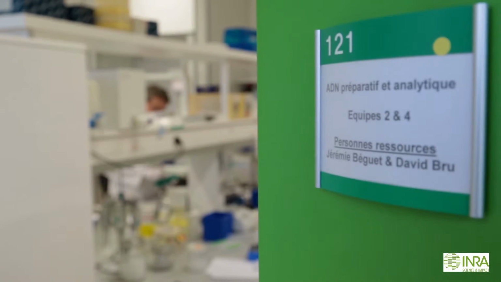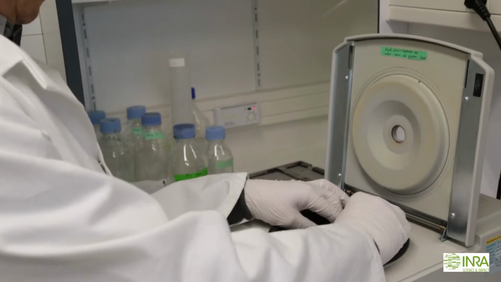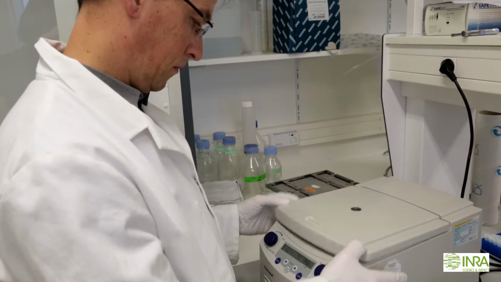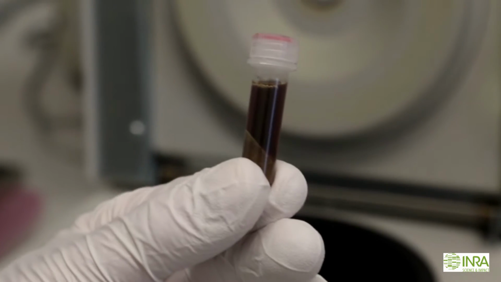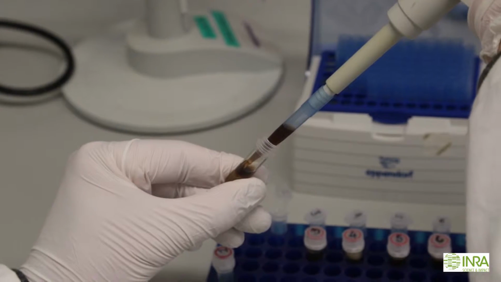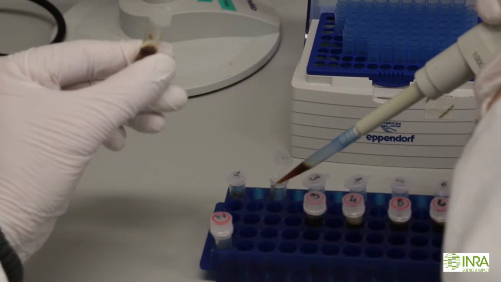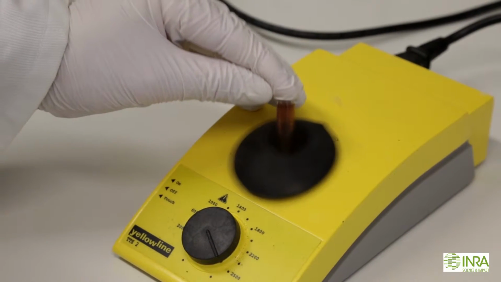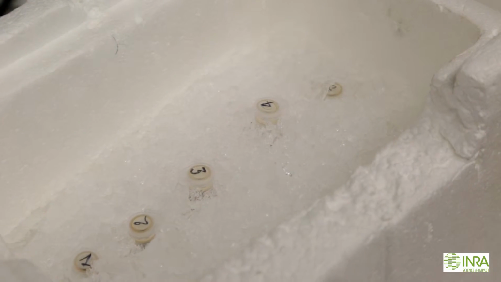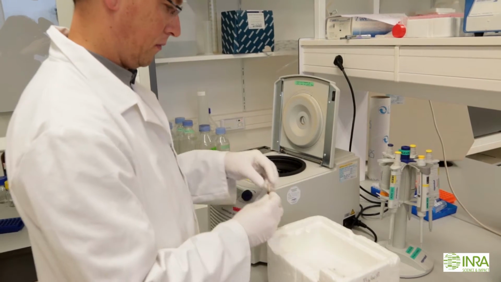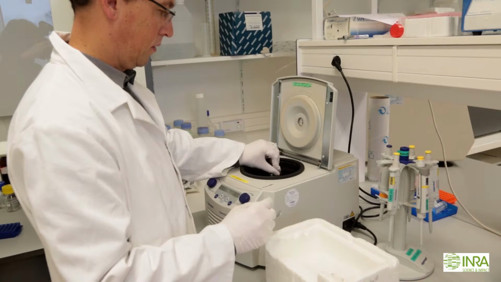The fourth step consists in protein precipitation. After the chemical lysis, the samples are submitted to a centrifugation in order to remove soil residues. The supernatant is collected and added with sodium acetate, incubated on ice for 10 minutes in order to get the proteins precipitated.